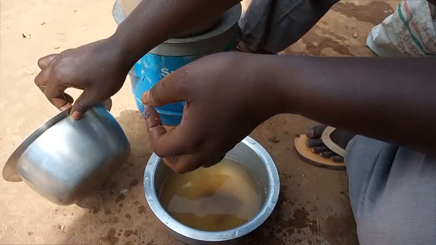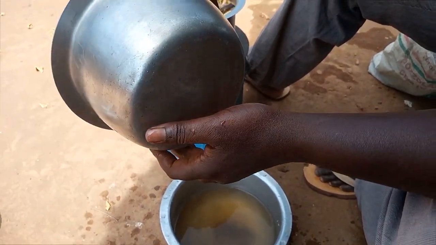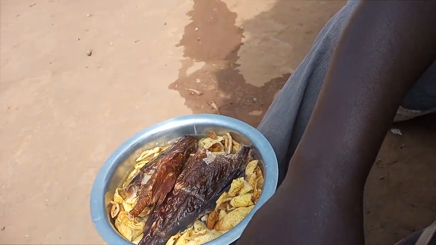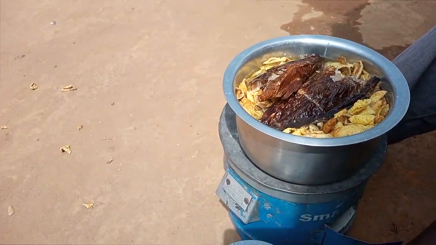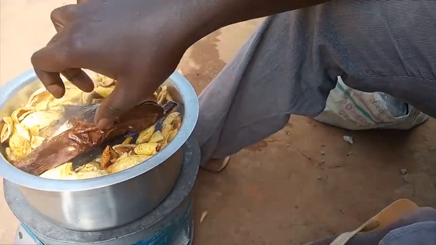So as you can see, I have added it onto the same saucepan. They are all going to boil together, as you can see. So that is it. I had to add it there.